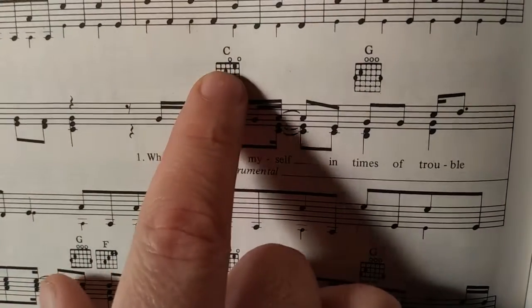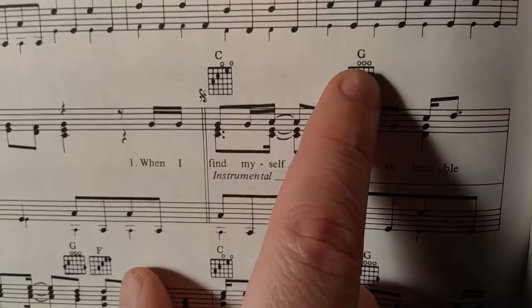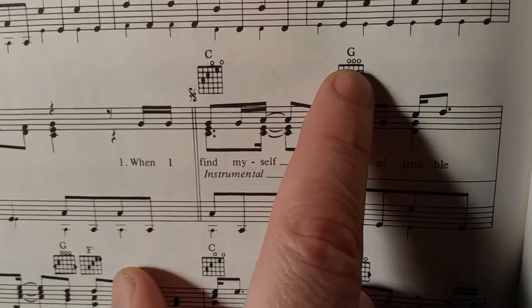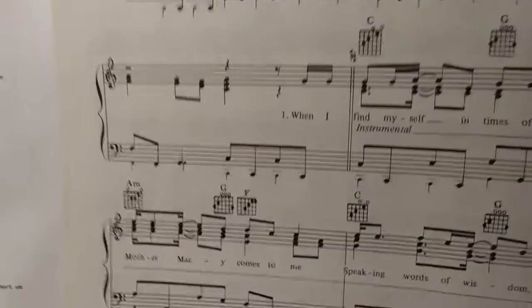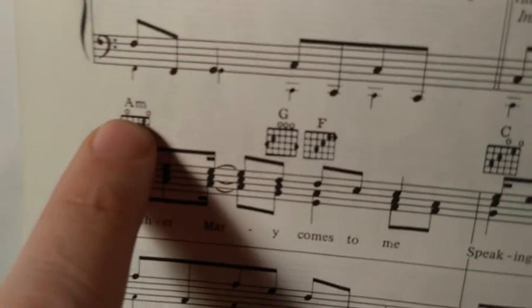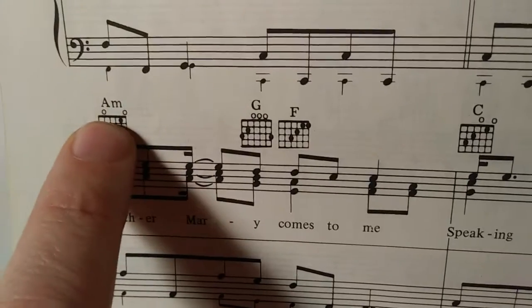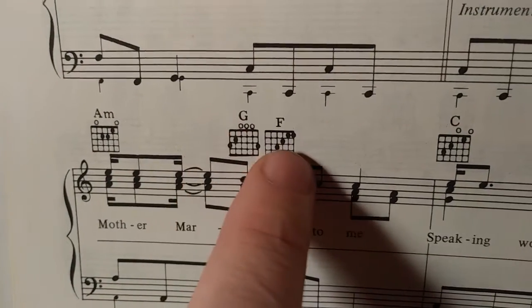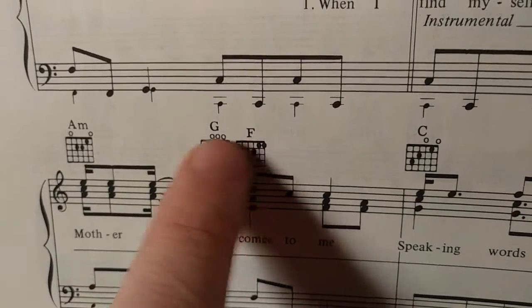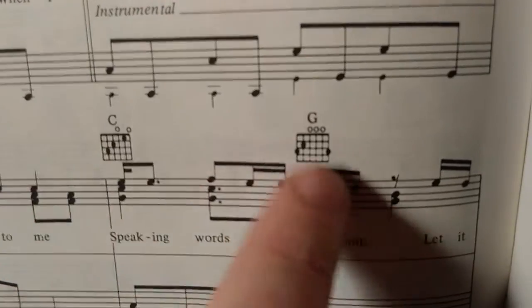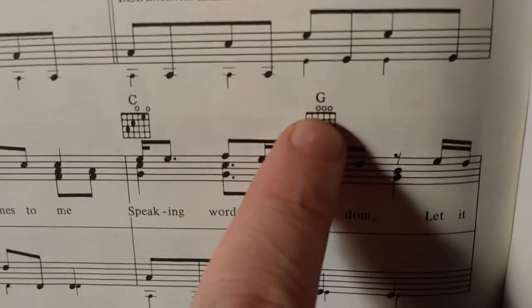So look, you've got your C halfway through the measure. You've got your G, that's your 5, right? The 1 root chord, then the 5. Then it goes to the A minor, the sad one, the 6. And then it has a G and a quick F. We'll see if we can figure that out when it comes along. But still, 2 chords that we have already played in this song. Back to the 1. Then to the 5, the G.